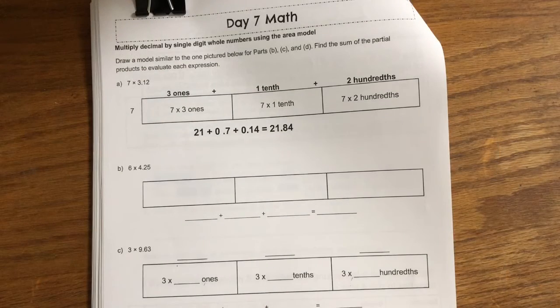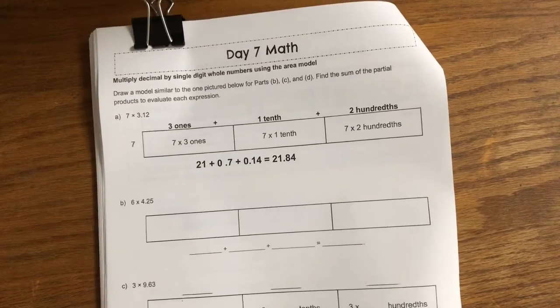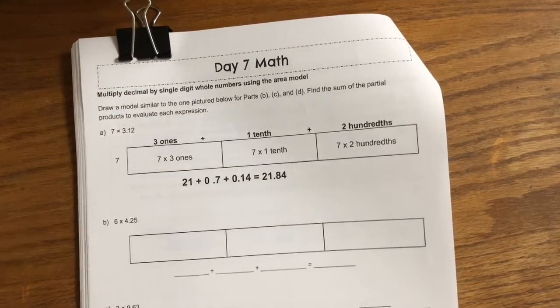All right, so now we're gonna be multiplying decimals by single digit whole numbers using an area model. So basically you're just spreading the number out so you understand what you're multiplying by and adding them together, almost like expanded form. Basically expanded form now that I think about it. So we're gonna go ahead and look at the example.